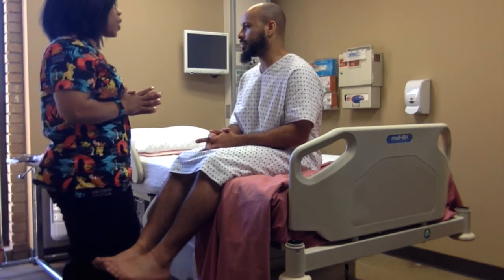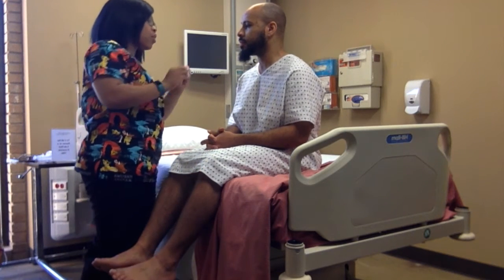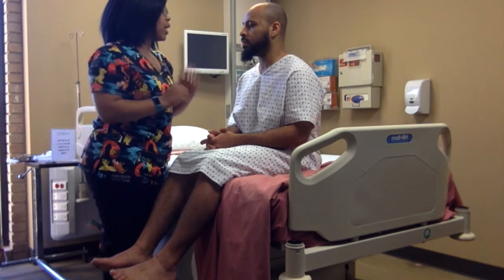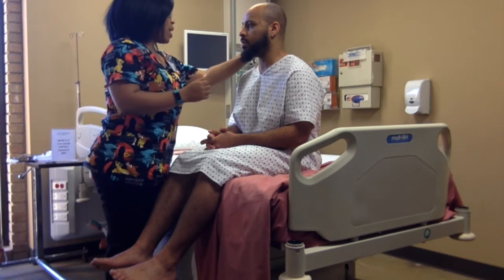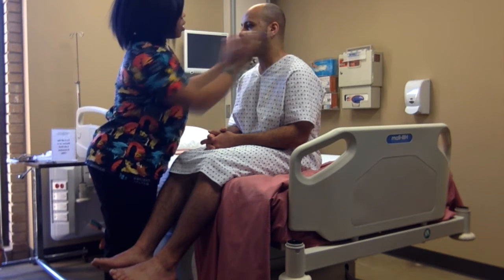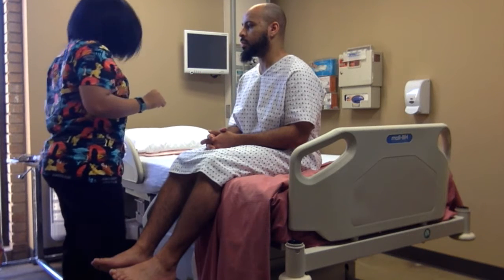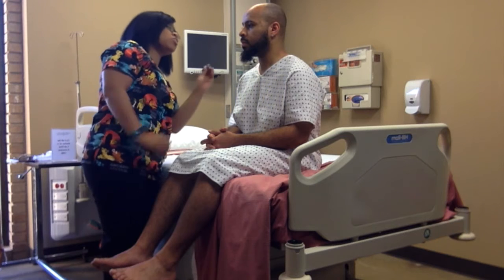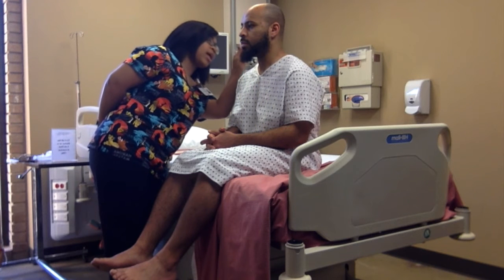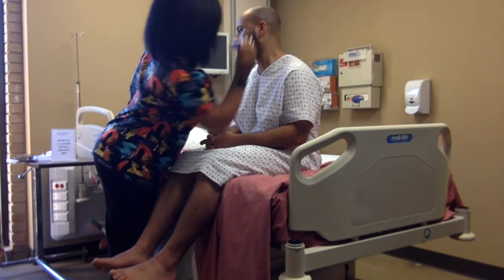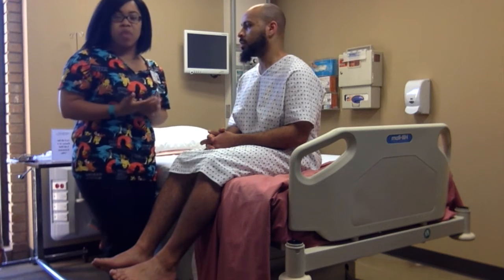Next, I'm going to inspect and observe the outer ear. I am going to look for any swelling. And then I'm going to palpate the auricles and the tragus, noting any tenderness. Next, I will simulate with my pen light using an otoscope to visualize the external auditory canal and the tympanic membranes, noting any discharge or foreign bodies.